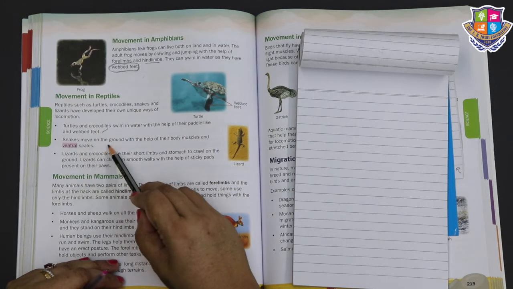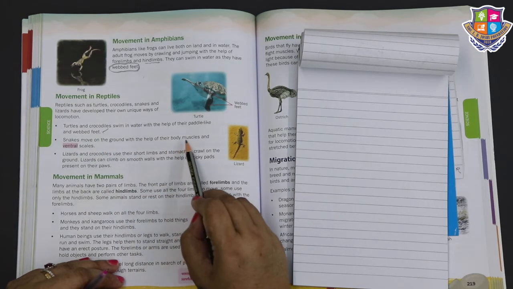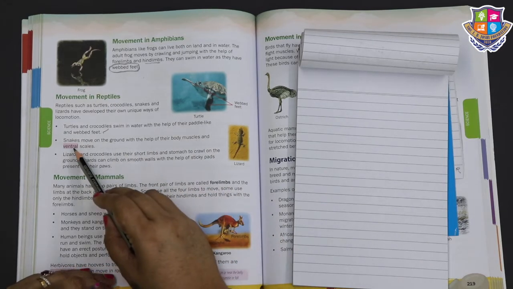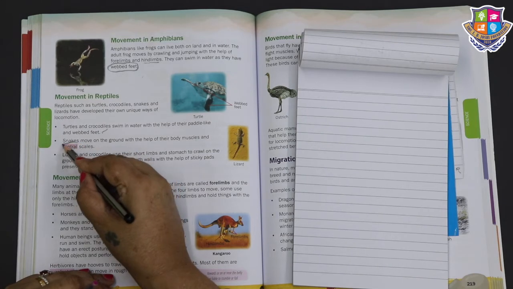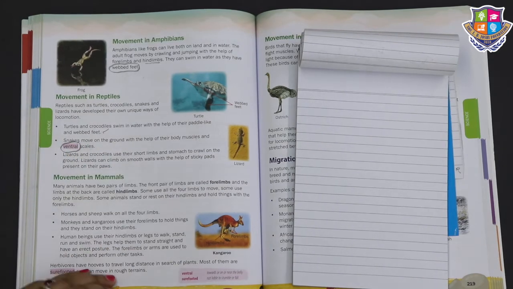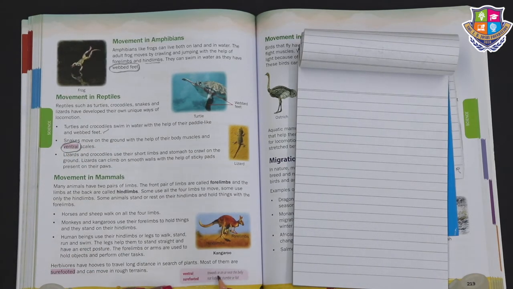Now snakes move on the ground with the help of their body muscles and ventral scales. Okay, let's see what this word ventral means. Ventral means towards or on or near the belly.